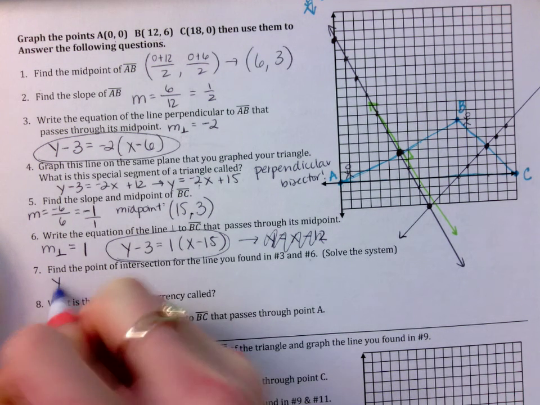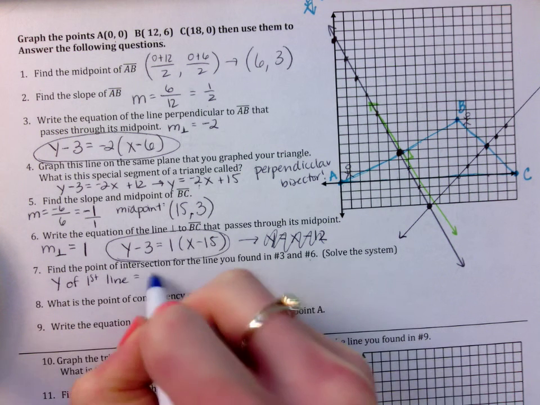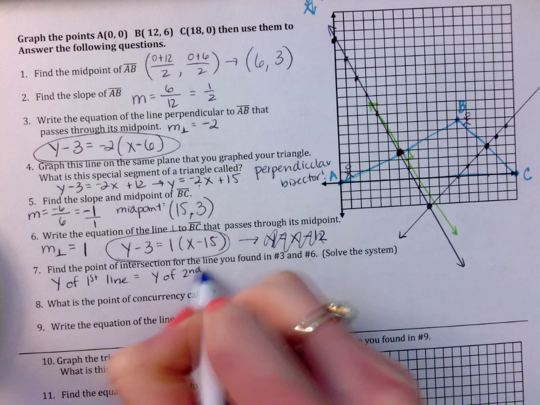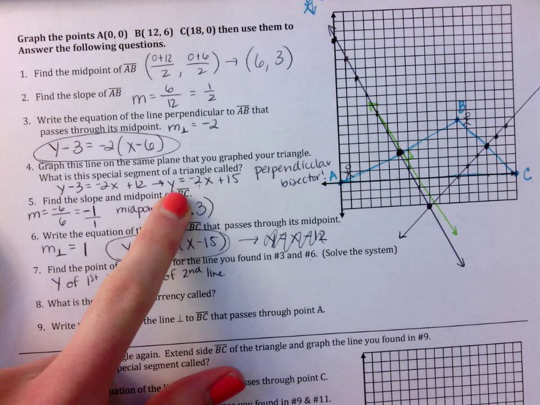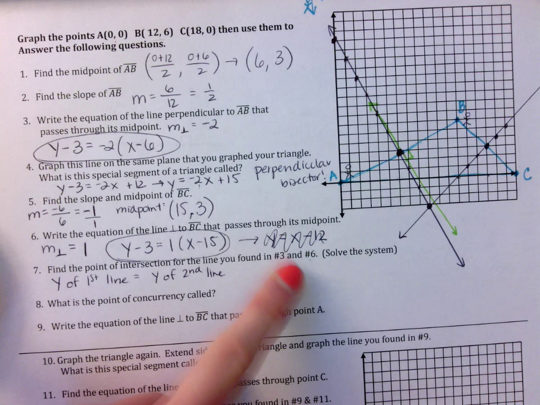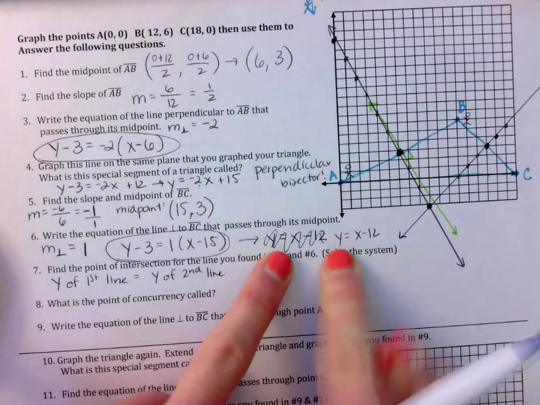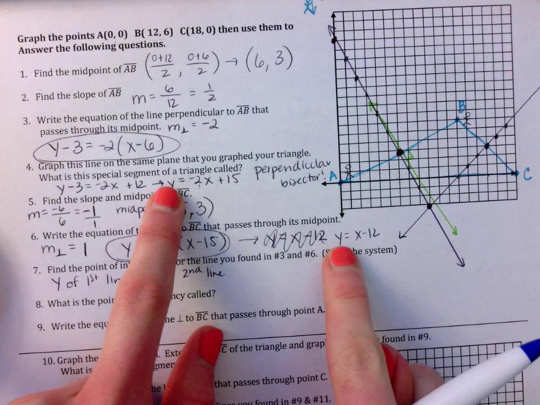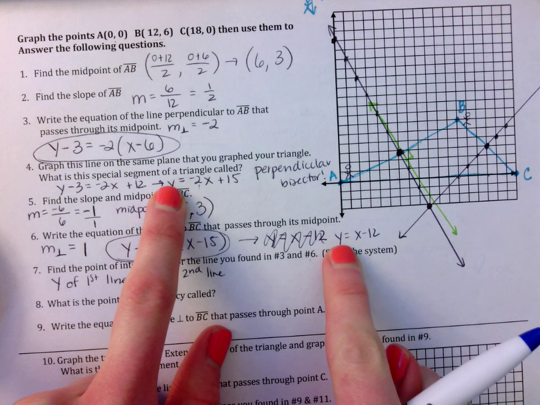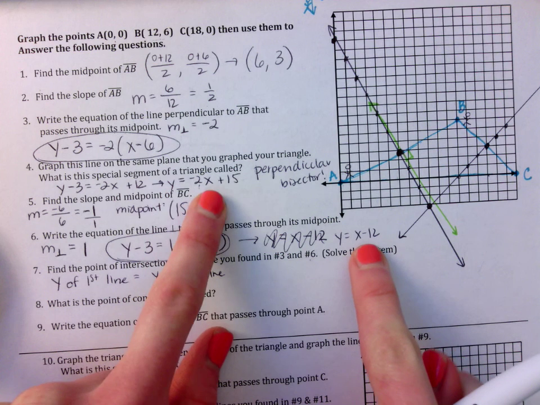If their y values are the same, we can set their y's equal to each other. So the y of the first line equals the y of the second line at their intersection point. Up here, when I made you solve for y, and down here, let me rewrite that, y equals x minus 12, y is solved for us. We can set these two equal to each other, and then we can solve this system. That simply means that we'll have to solve the equation.